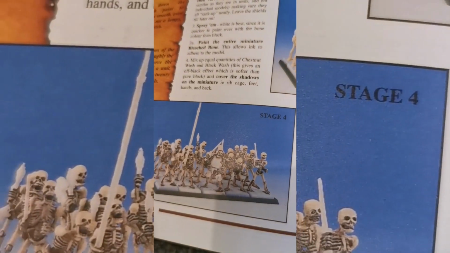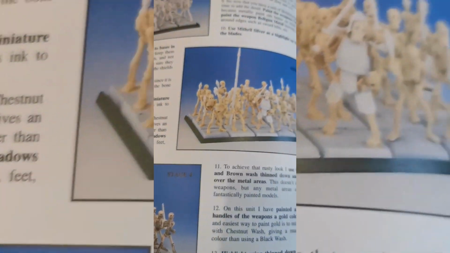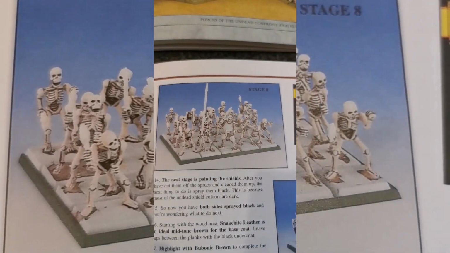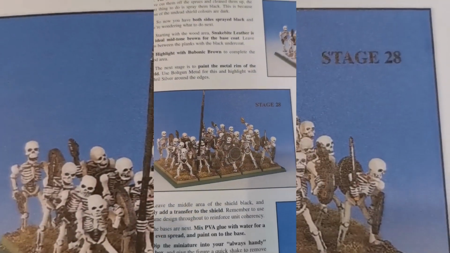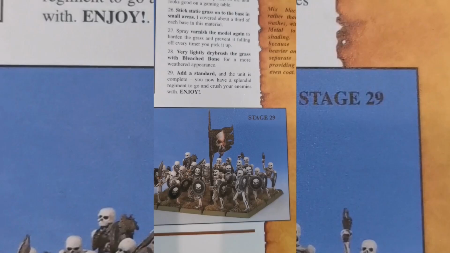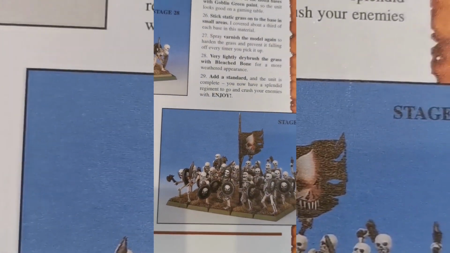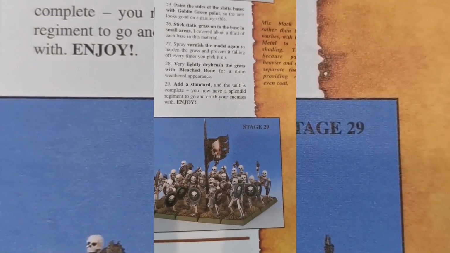It's basically giving you instructions on base coating, washing, and painting over the base, and then building up your colours until you finally get a brilliant looking unit.